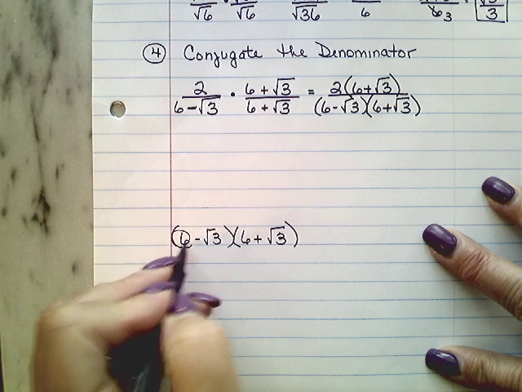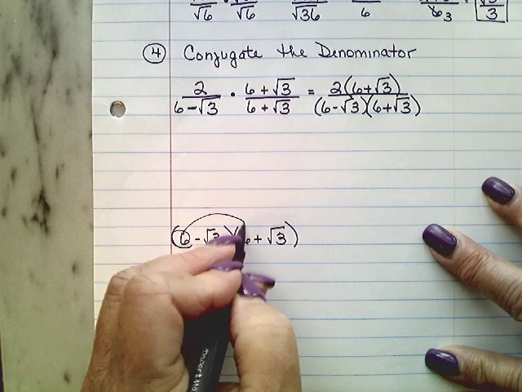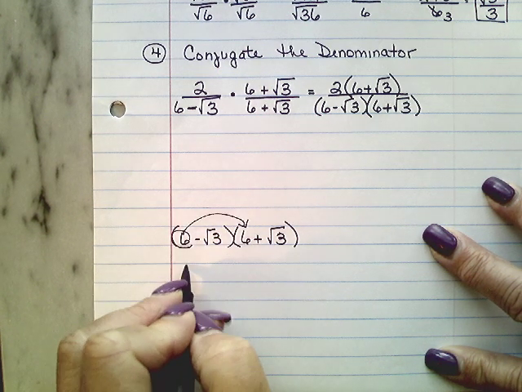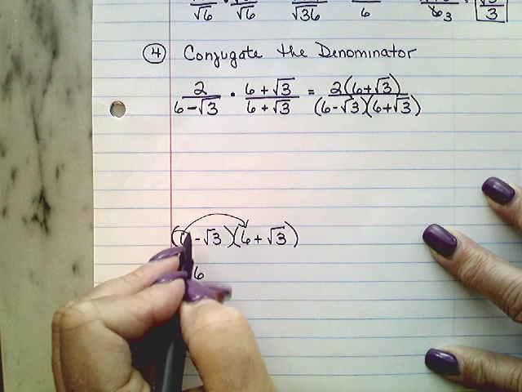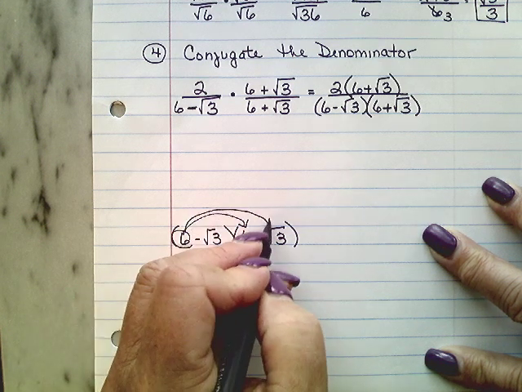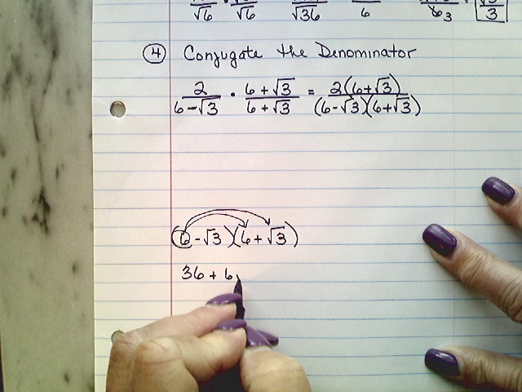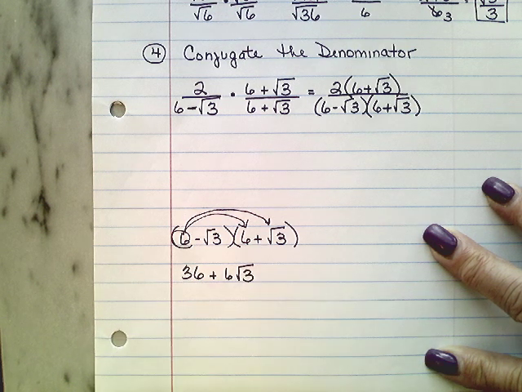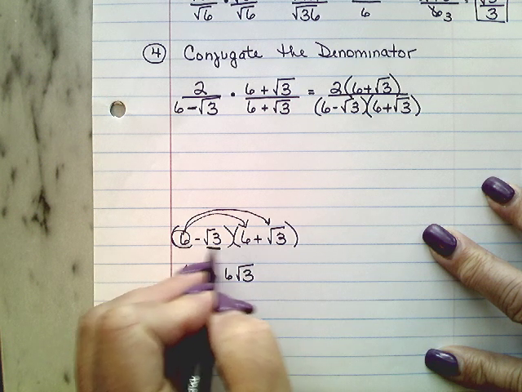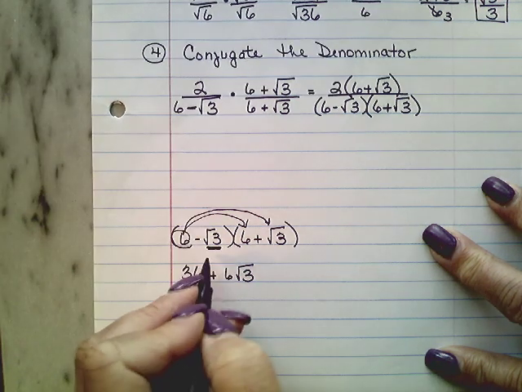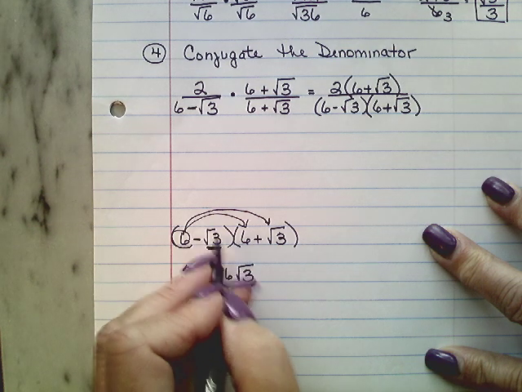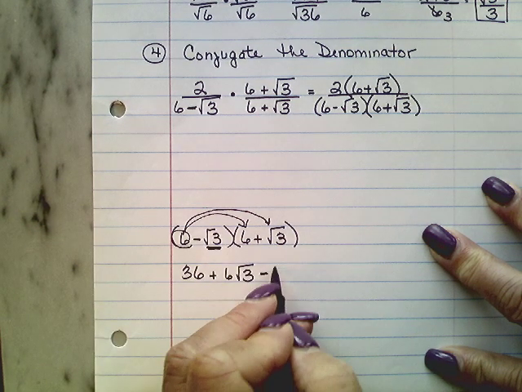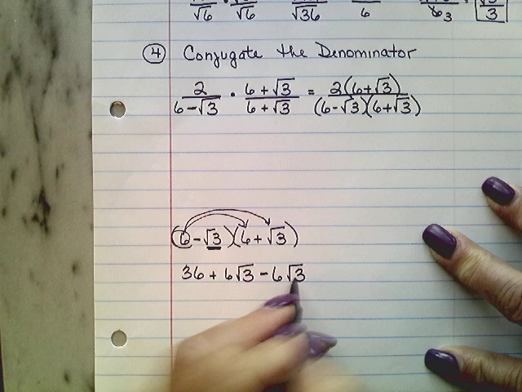I'm going to start with 6. So 6 times 6 is going to be 36. 6 times the square root of 3 is plus 6 square root of 3. You can't multiply those together and make 18 because one's inside and one's outside the radical. Now I'm going to do my second term. So that's going to be negative square root of 3 times 6. So that's minus 6 square root of 3.